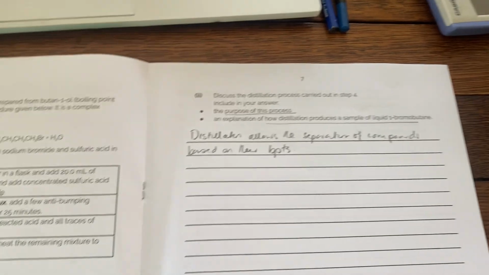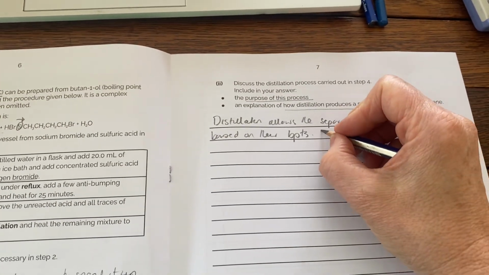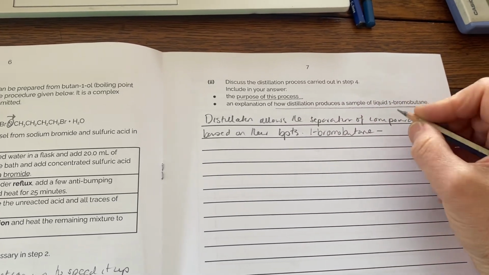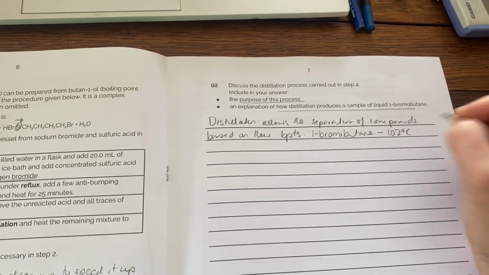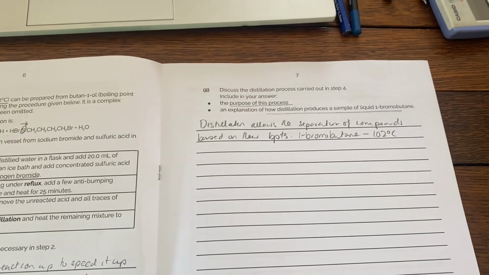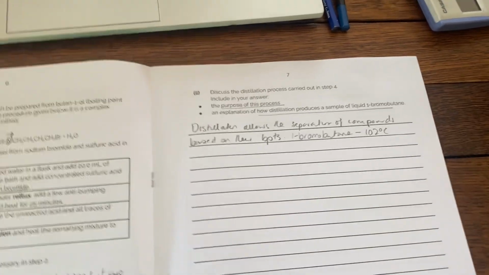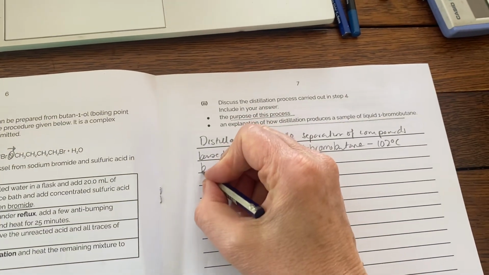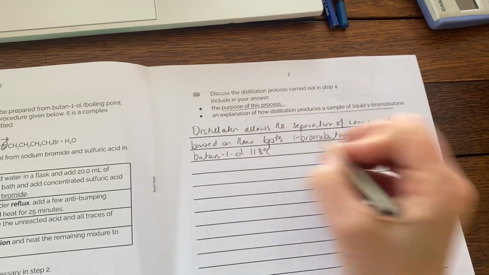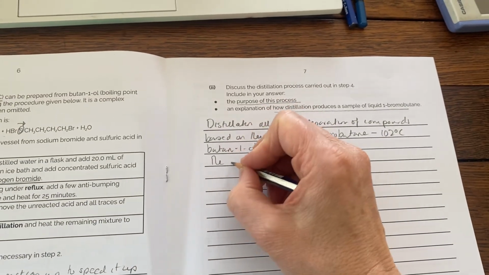Okay, so as soon as we say that, we need to include the boiling points. So relevant boiling points: 1-bromobutane is, to state this here, 102 degrees Celsius. Now just note that's really close to the boiling point of water, so you can't really separate effectively something at 100 degrees and something at 102, so that is a bit of an issue. Butan-1-ol is 118 degrees Celsius, so just so that we've got those there. Okay, so we have the reaction.